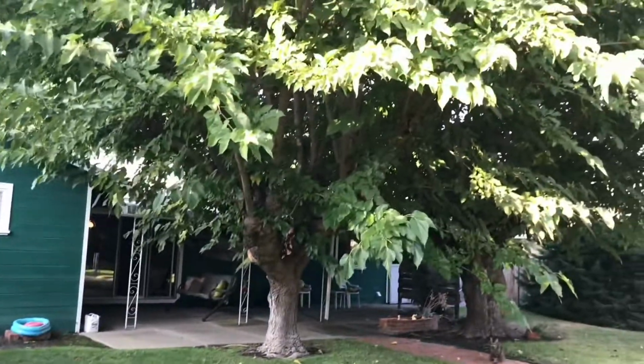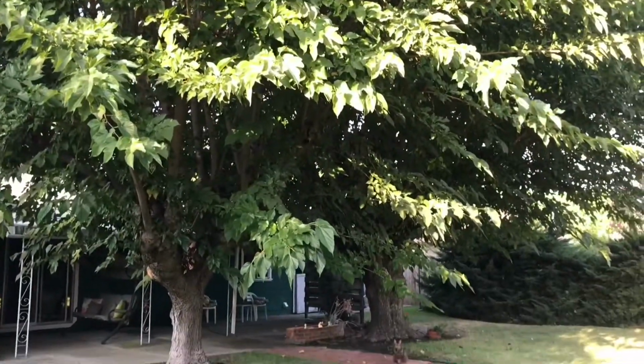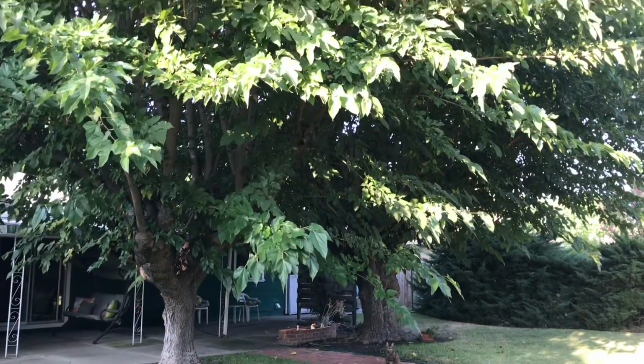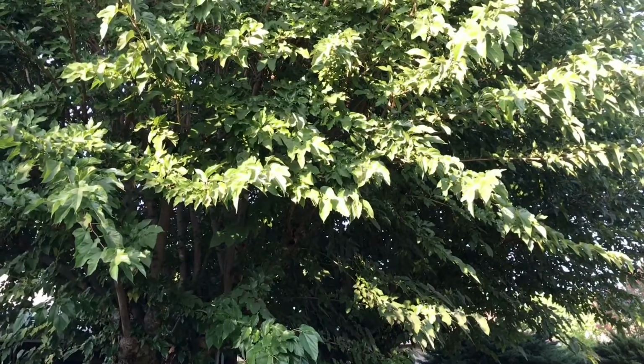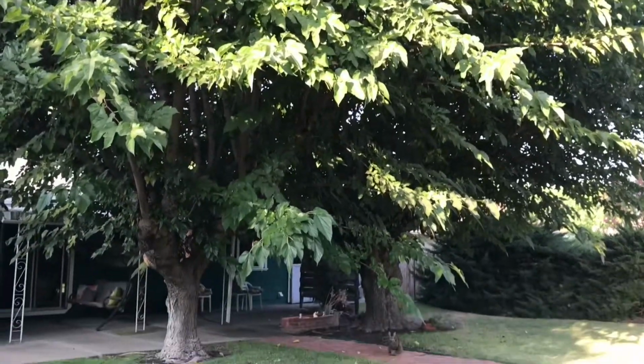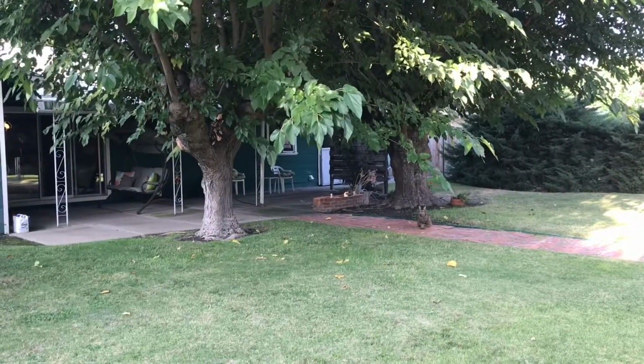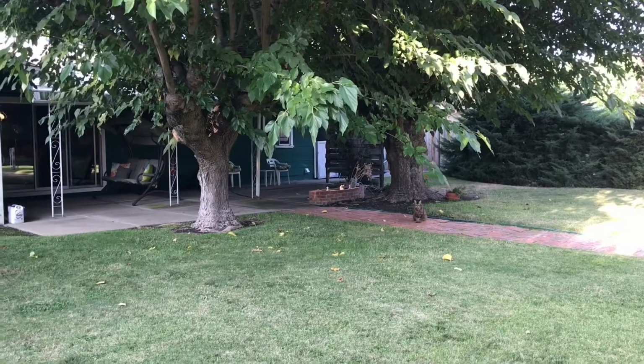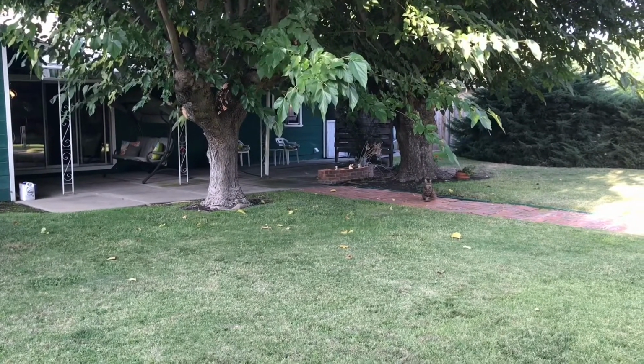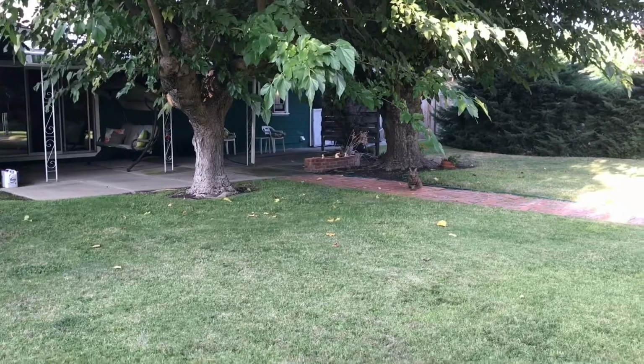The leaves on the mulberry trees, the 2 biggest ones in my yard, have not started to turn yet. But when they do, this ground will be absolutely covered in leaves. And it looks like there are a few on the ground now, so let's go take a look and see what color the leaves on the ground are.